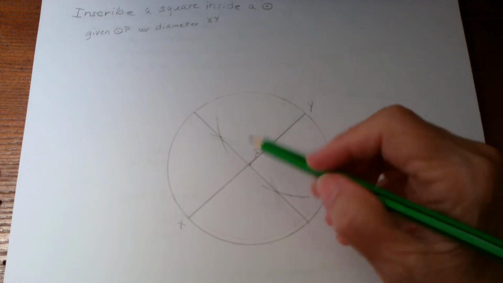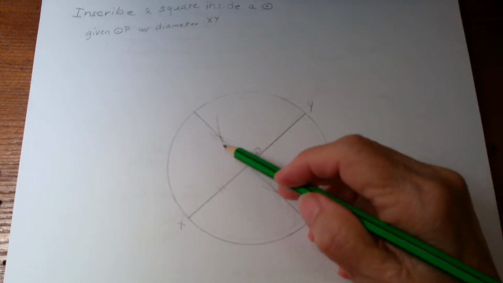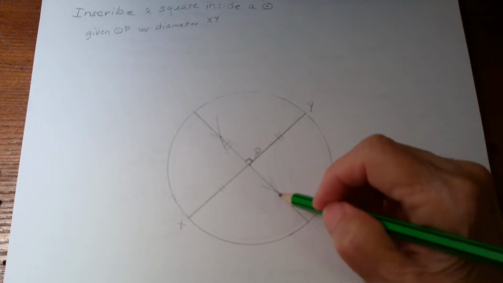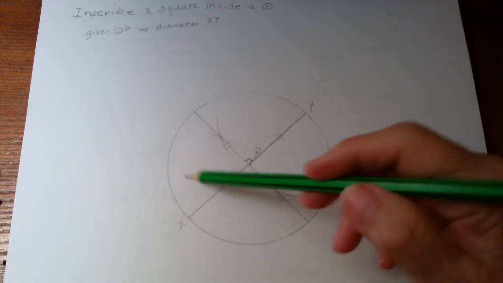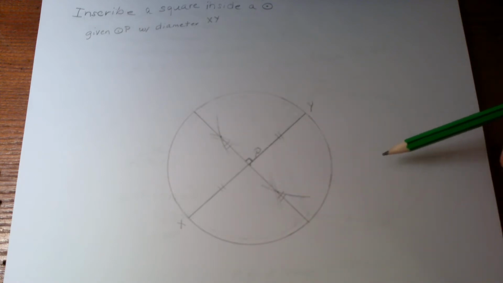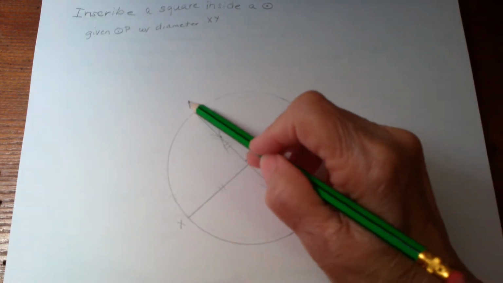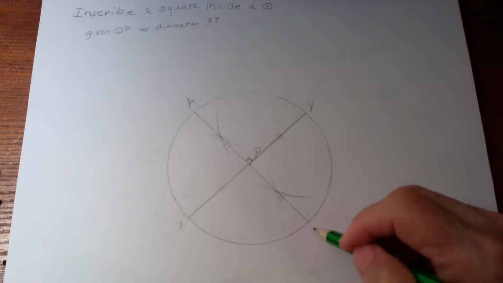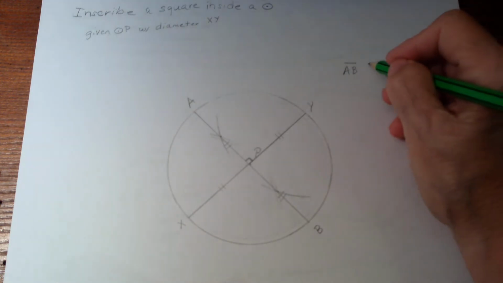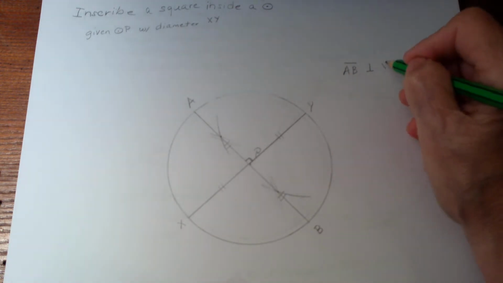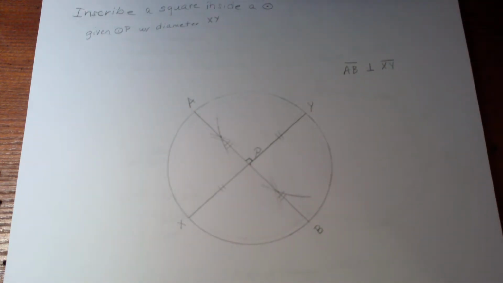Now when I've done that, this becomes a perpendicular bisector. We know all of these radii are congruent. I can mark them all congruent. We know all of these angles are right angles. We know all of these arcs are 90-degree arcs. But at this point, I'm going to label this as AB. So I have constructed line segment AB, perpendicular to line segment XY. And it's not just perpendicular, but it's a perpendicular bisector.